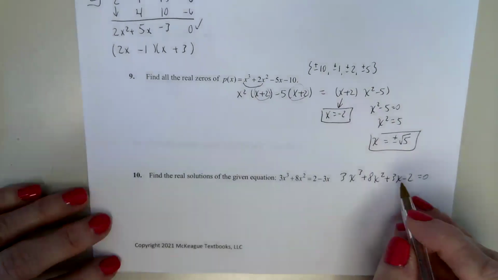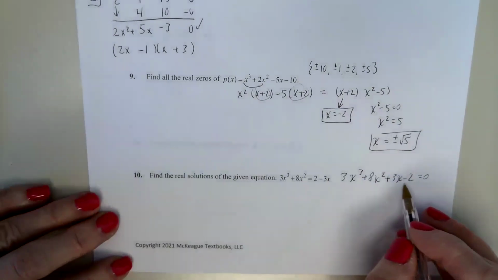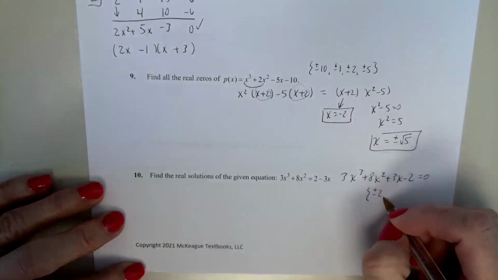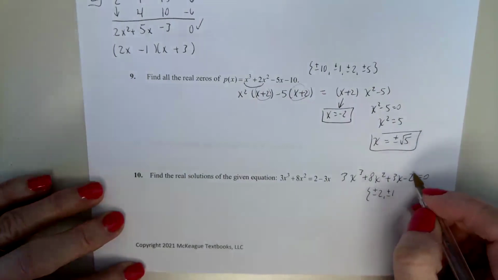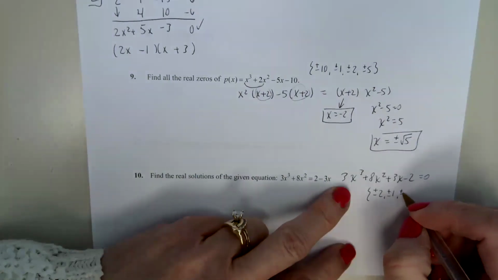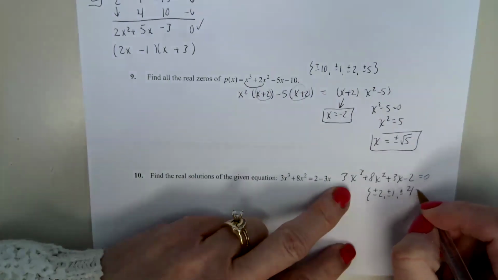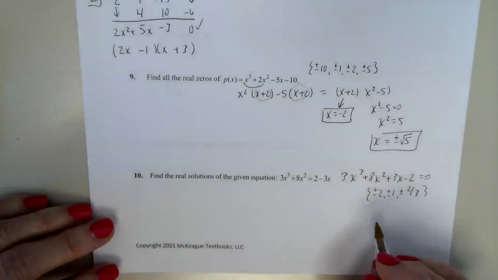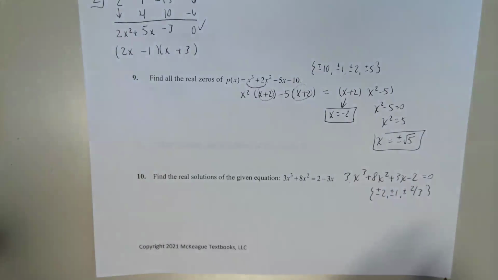And I don't think I can factor. So my possibilities are plus or minus 2, plus or minus 1 from this negative 2, and then plus or minus 2 over the leading coefficient 3. I'm going to start with 1. I hope 1 is a 0.